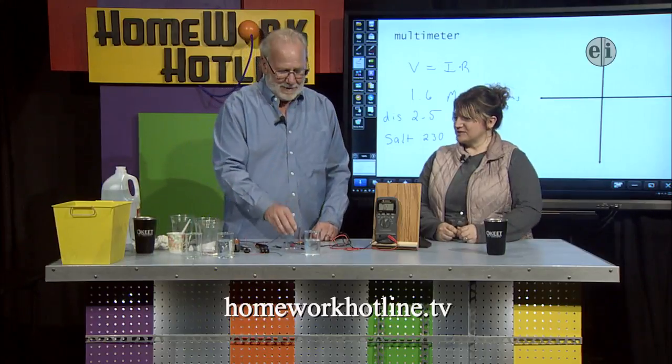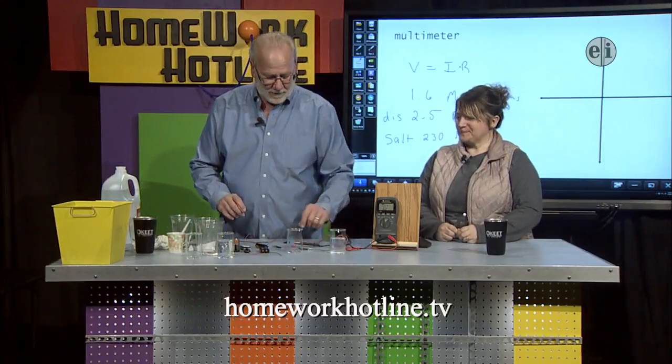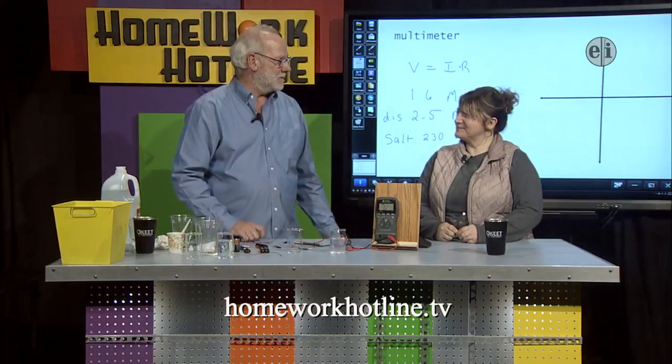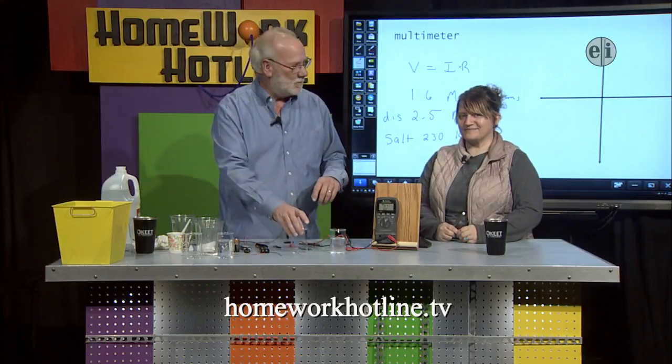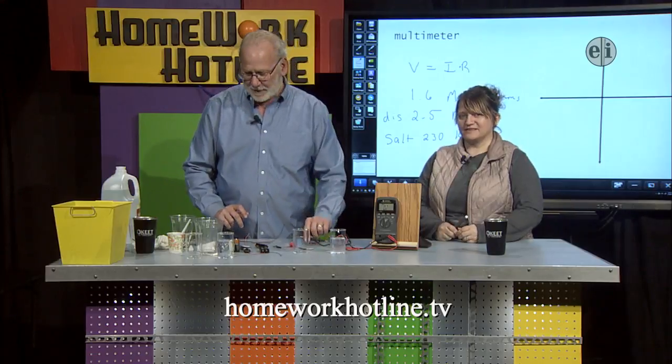So salt is a really good conductor of electricity because it breaks down into sodium and chloride, which are two ions that will let current go through it quite easily.